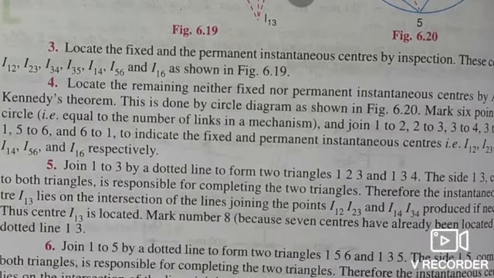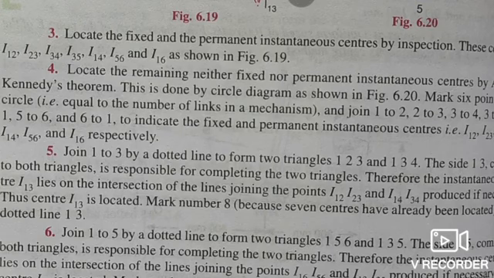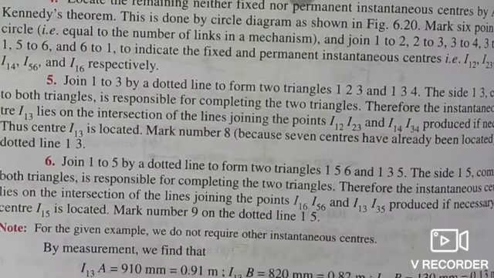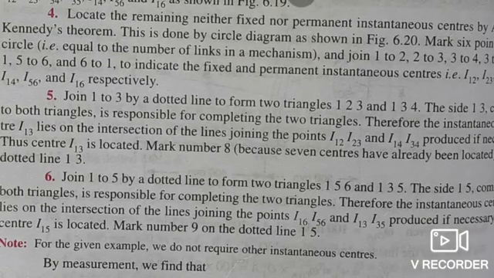Now locate the fixed and permanent instantaneous centers by inspection. These centers are I12, I23, I34, I35, I14, I56, and I16, as shown in figure 3.19. Fourth point, locate the remaining neither fixed nor permanent instantaneous centers by Kennedy's theorem. This is done by the circle diagram 6.20.